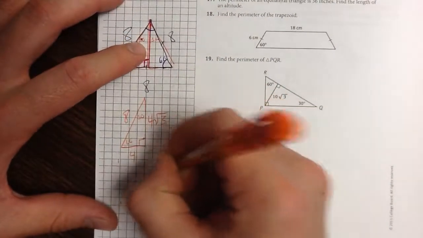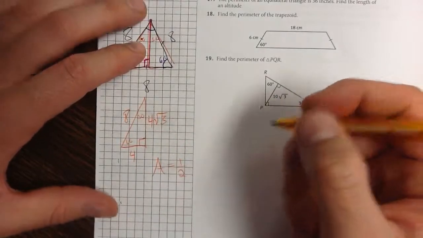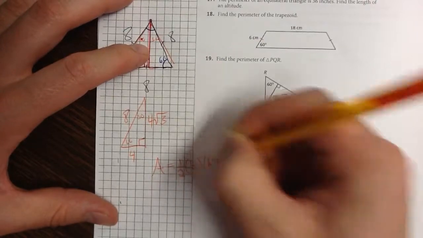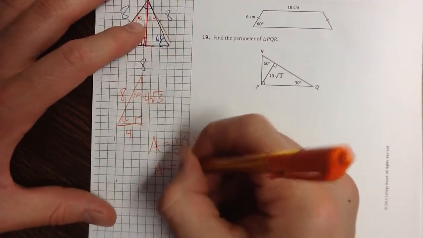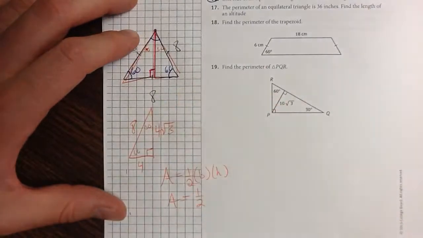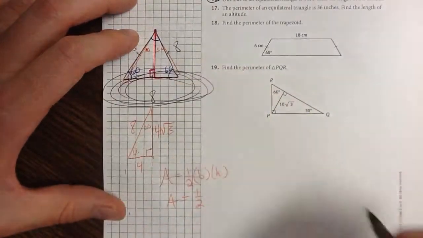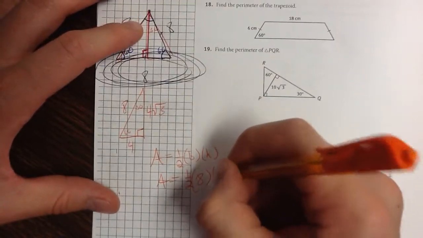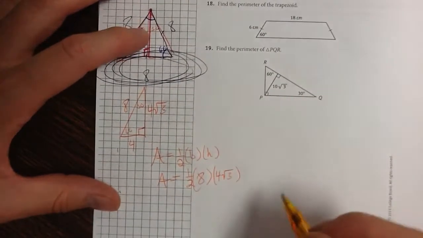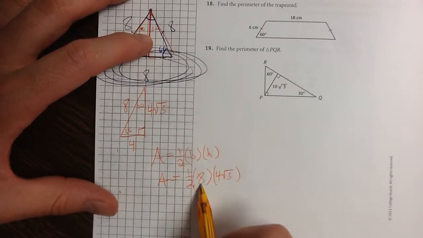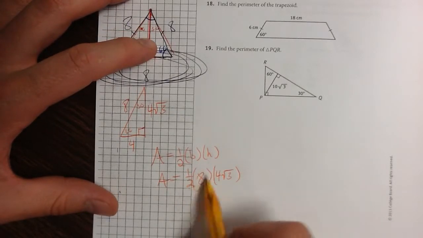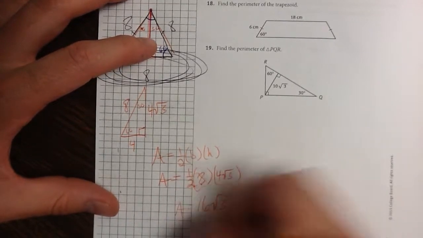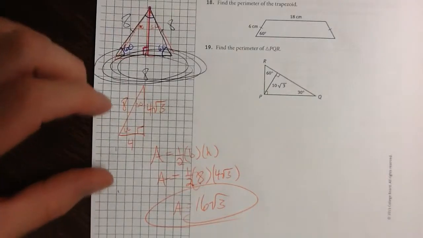On the test, you're going to have to go further, and you'll have to find the area. But the area is just 1/2 times base times height. And so the base of my original triangle is 8. And then my height, I just solved for that. It is 4 square root 3. So 1/2 of 8 is 4. And then 4 times 4 square root 3 is 16 square root 3. So we get area is 16 square root of 3.